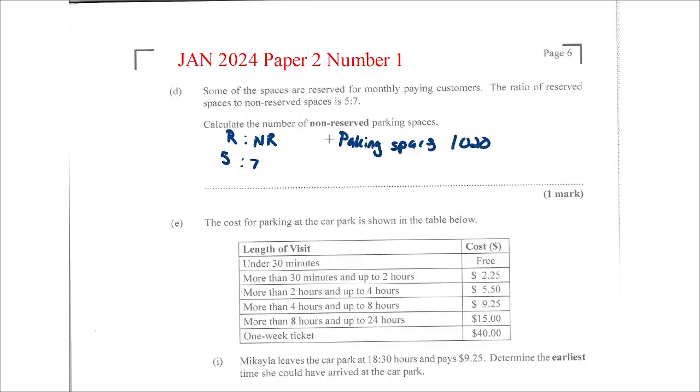Yeah. So this is the total parking spaces. The total number of parts would be 5 plus 7 is 12. So we know that 12 parts is equal to 1020. Then one part would be 1020 divided by 12.